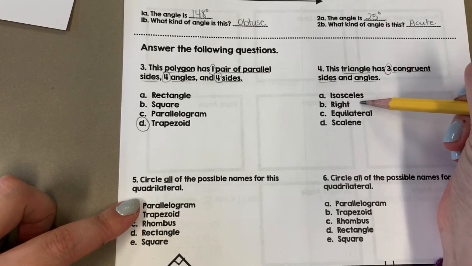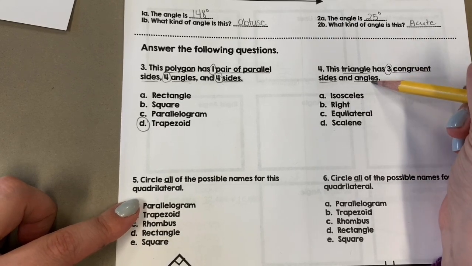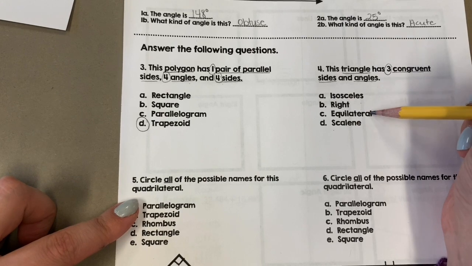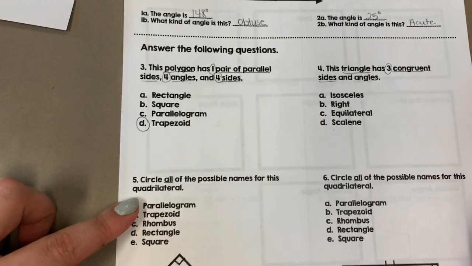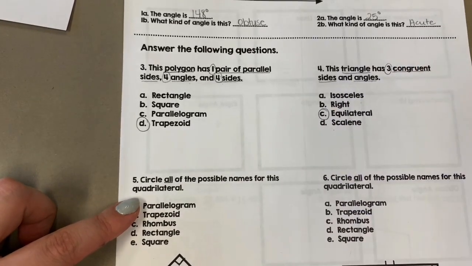A right triangle, no. A right triangle just tells me that it has a right angle in it. It doesn't tell me about its sides or its angles. An equilateral triangle means that all of the sides are the same and all of the angles are the same. They are all equal. My answer is an equilateral triangle.